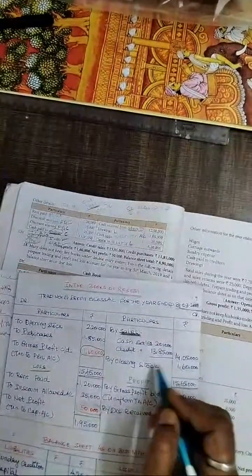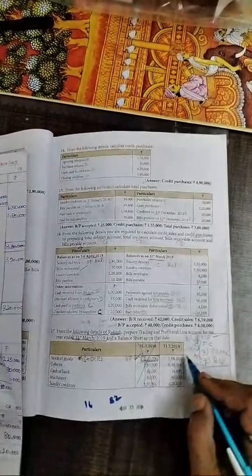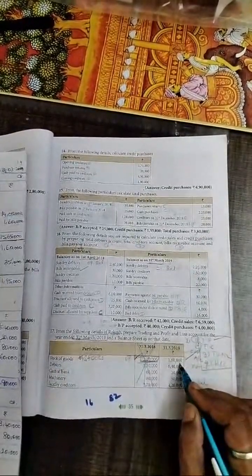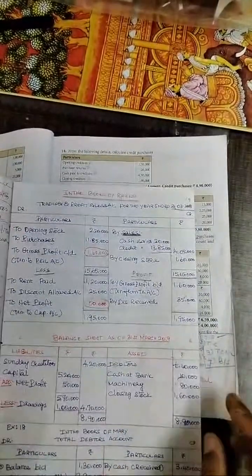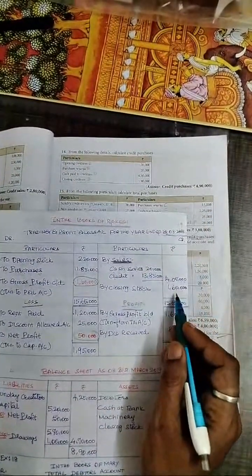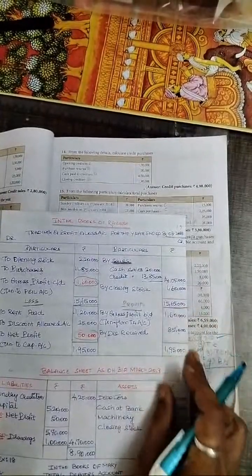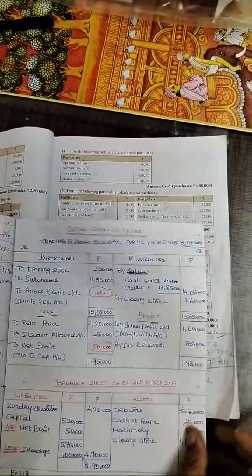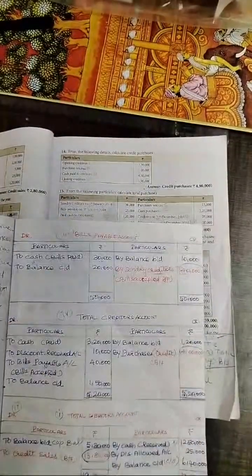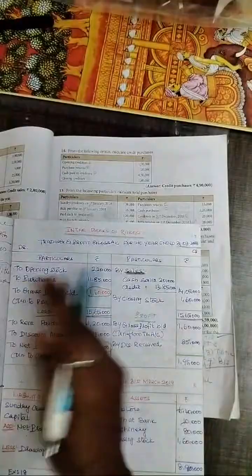And closing stock we take from the question. How much rupees closing stock? 1,60,000 rupees, taken from the question. We enter here. So the accounts related to the trading account we took from the question and from our calculation from the total debtors account and total creditors account, and entered here.